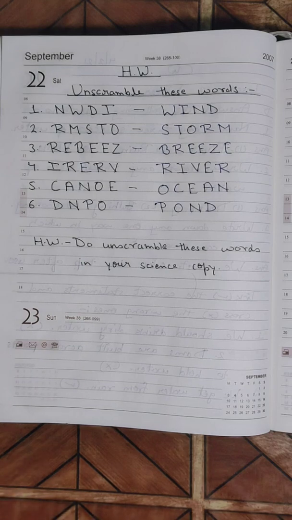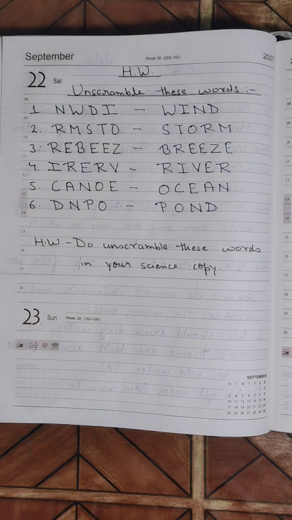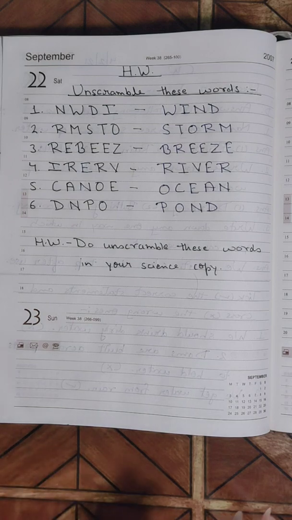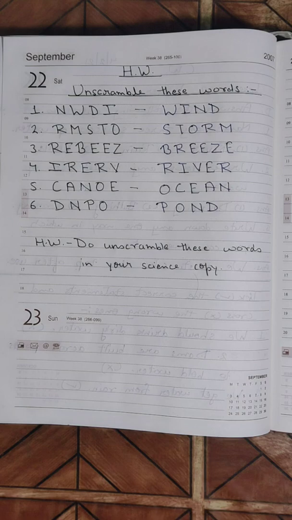Alright. Please do very neat and clean work. This is your homework. Complete your homework and then you will show it to me. Alright. You will send it in your class group and get it checked by me. Alright. So I hope it is clear to you all. If you are having any confusion, you can ask me. Alright.